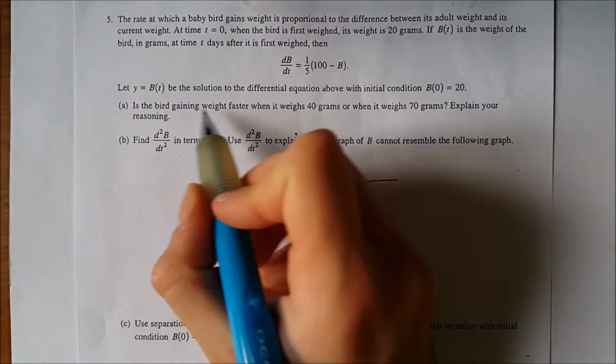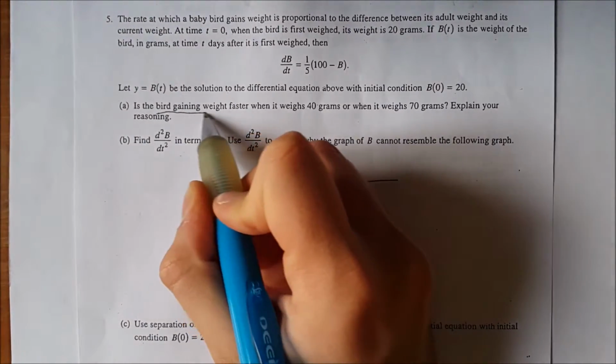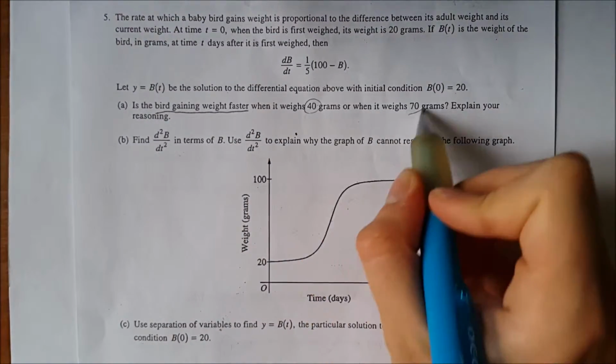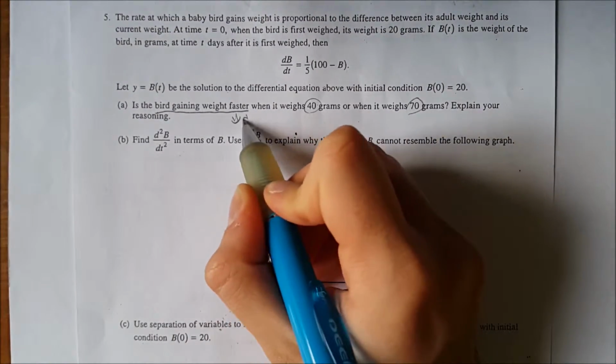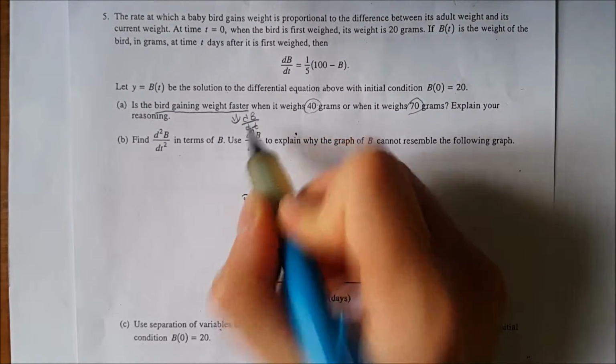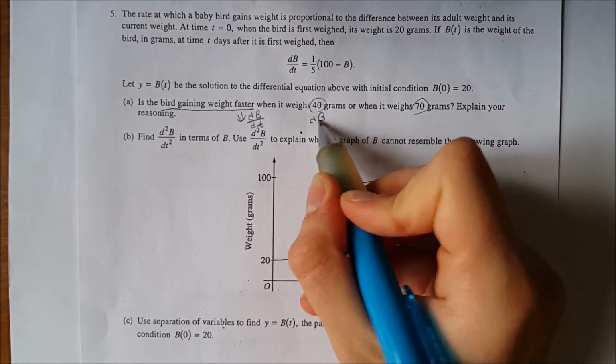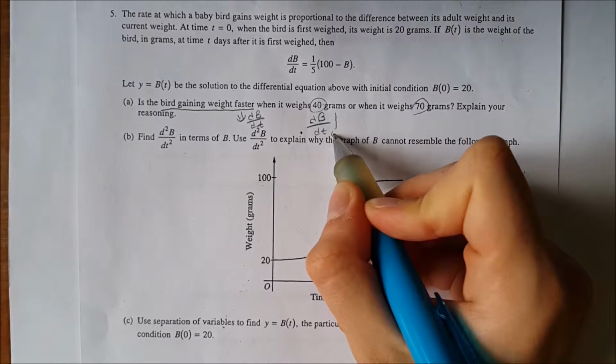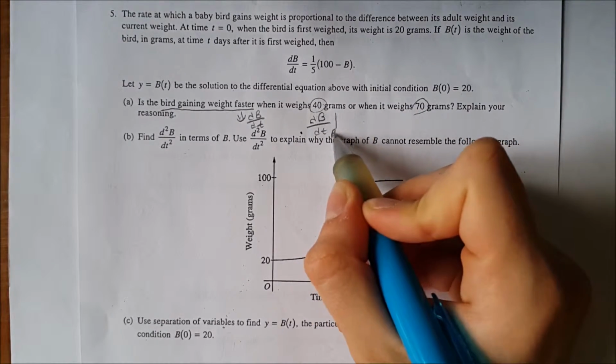The first part of the question is asking, is the bird gaining weight faster when it weighs 40 grams or when it weighs 70 grams? When it's talking about gaining weight faster, it's talking about the derivative, which is dB over dt. So first we're going to calculate what dB over dt is when b is equal to 40.